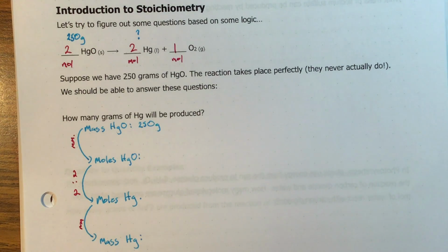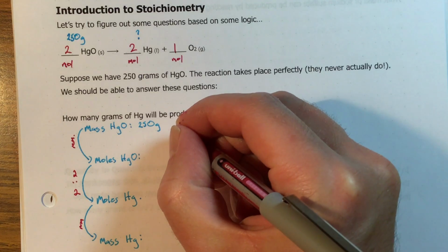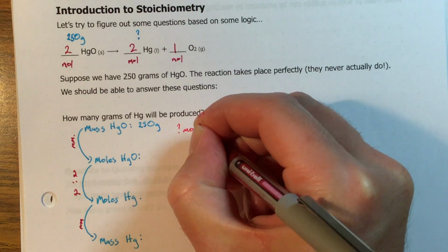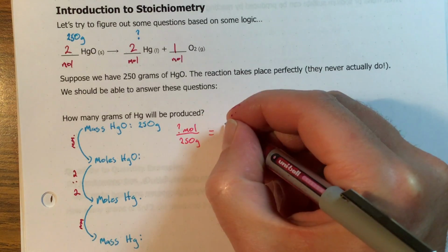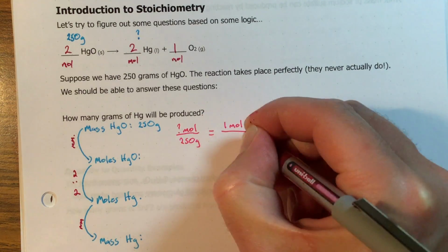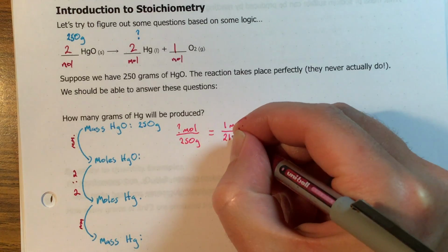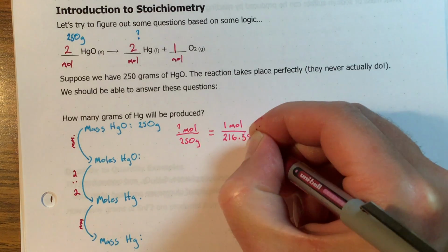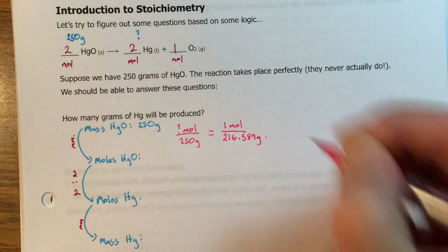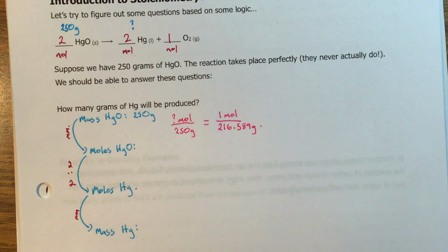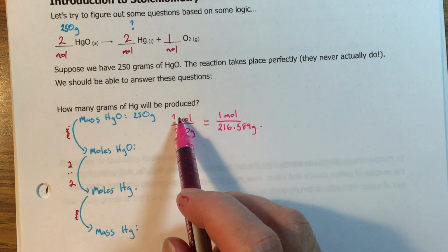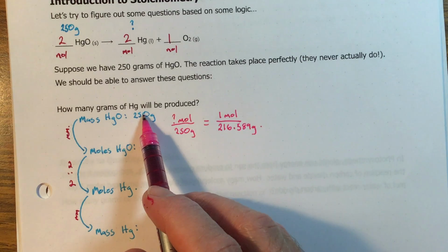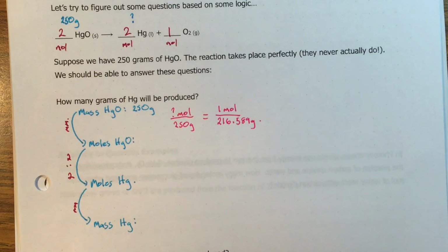So here's what I do. I write out, how many moles are in 250 grams if 1 mole has 216.589 grams? Right? I say it out like that because that makes sense. And I always put my unknown, my next step, at the top. My previous step goes at the bottom. So I take 250 and divide it by that 216.